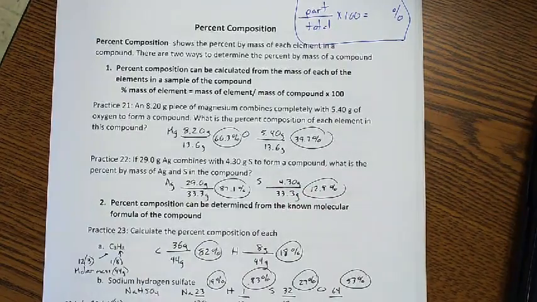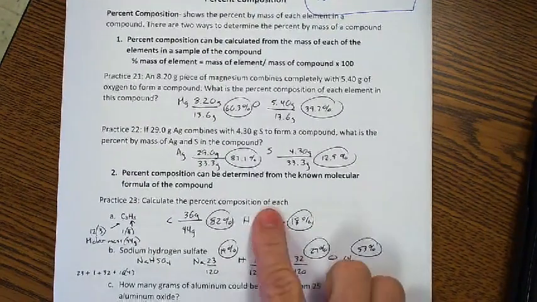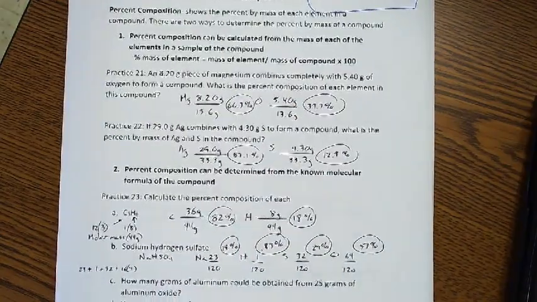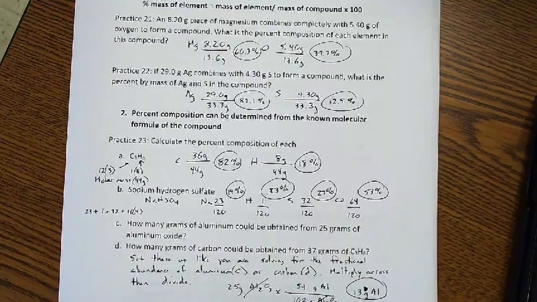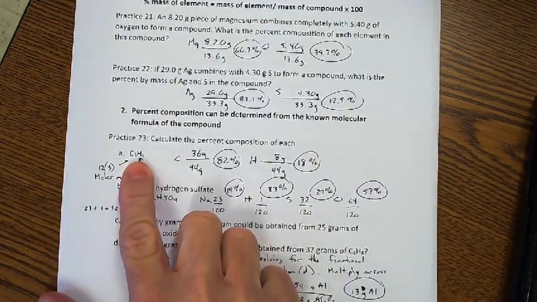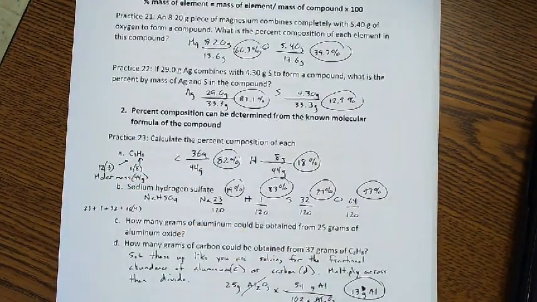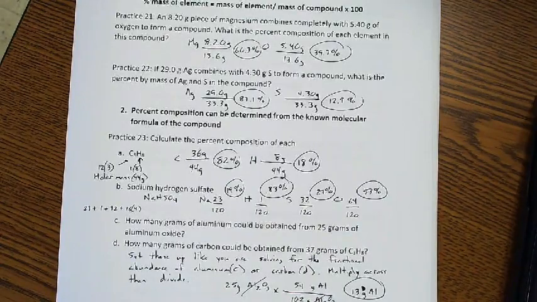Same thing for sulfur. You'll also see a lot of problems like this, and quite honestly, you probably see more of these than those when you're taking a test. It says calculate the percent of each element in the compound, and here it says C3H8. If you're going to calculate the percent of each element in that compound, you're going to do that by mass. So what you need to know is the molar mass of the compound and the mass of each element in that compound.